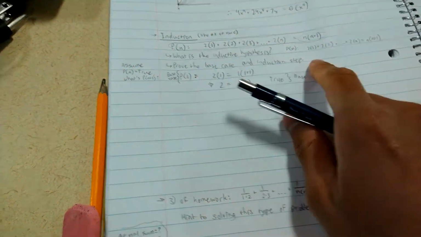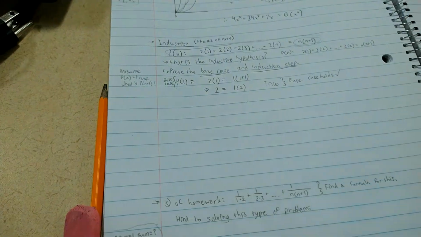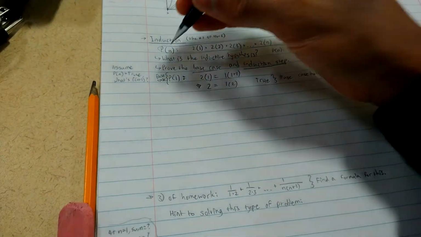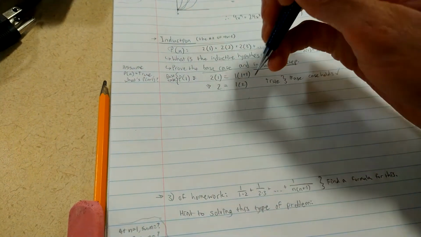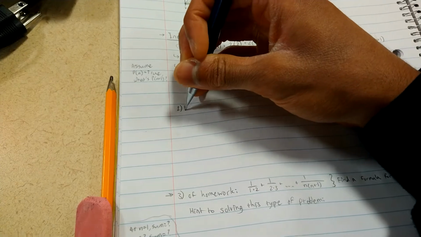Now we're going to prove the inductive step. What we do is we first believe that P of n is a true statement.